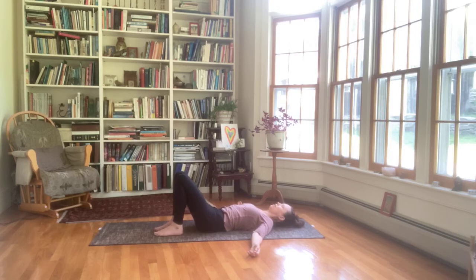Bring the awareness to the area of prana in the chest. Bring the awareness to the area of apana in the low belly, below the navel.